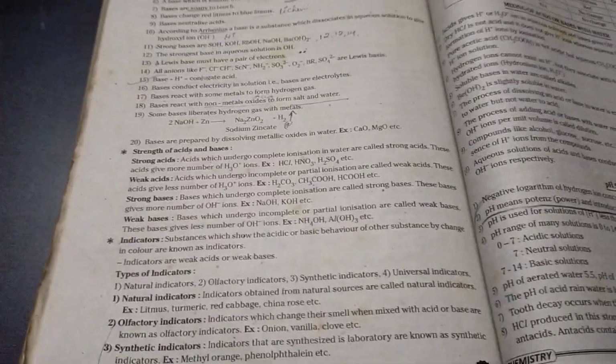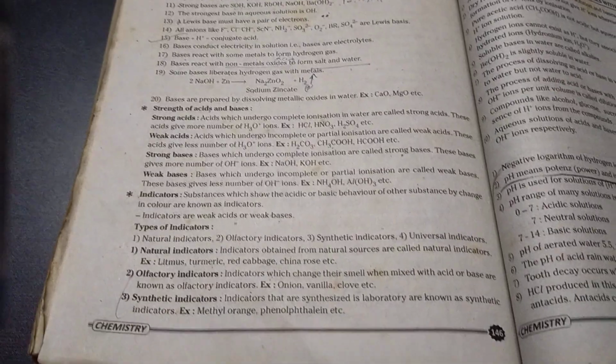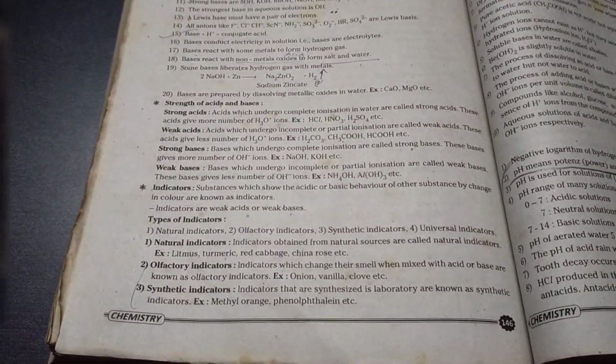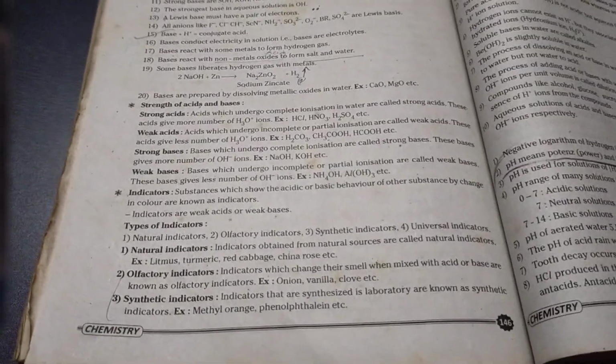Last, universal indicators. Universal indicators are used to get the strength as well as the acidic or basic nature of a given solution. Universal indicators give different colors over a range of pH values from 1 to 14 for a given solution. Universal indicators are nothing but the pH strip.